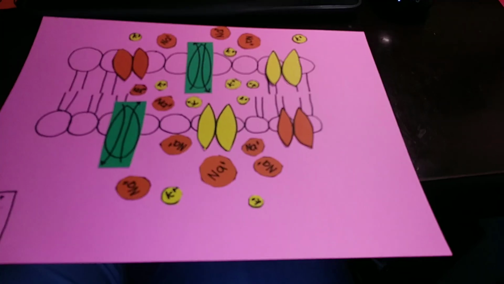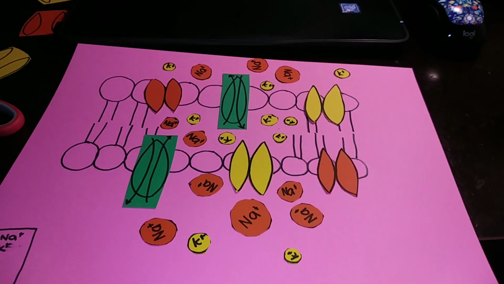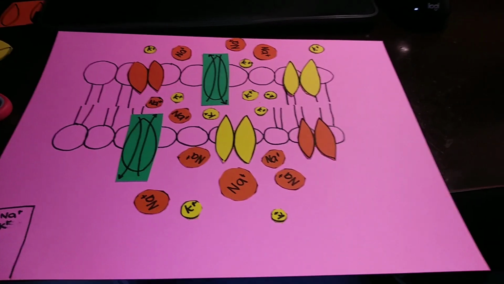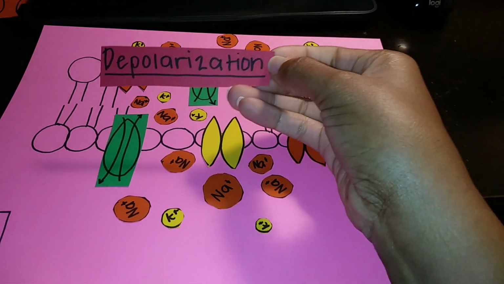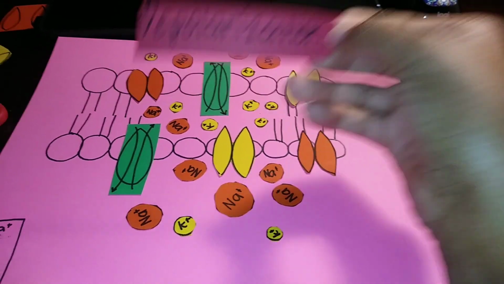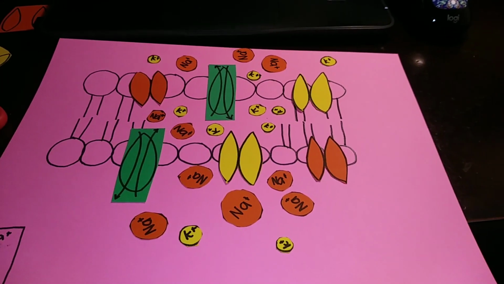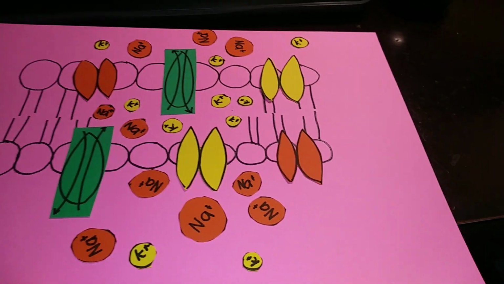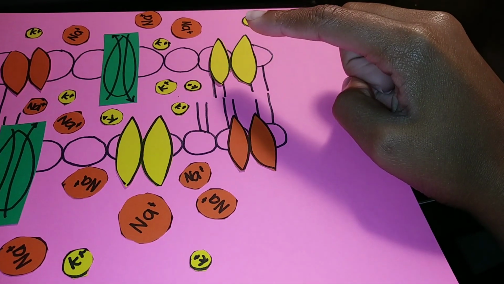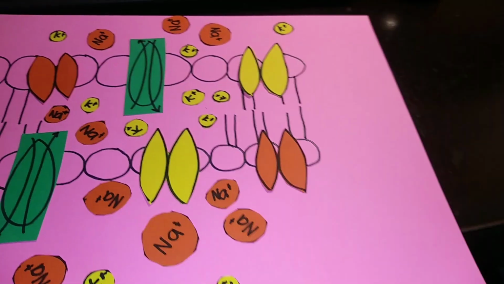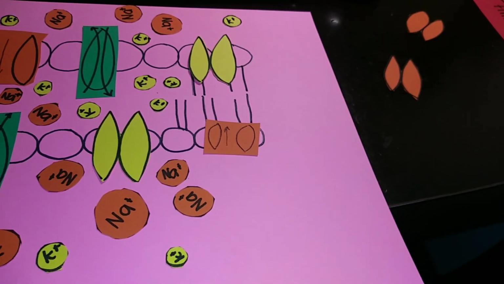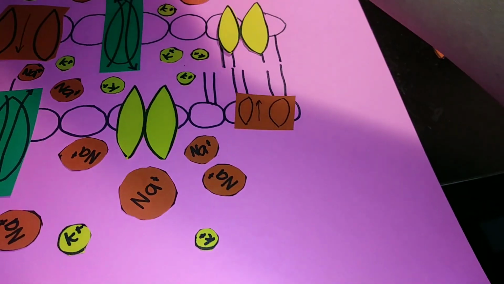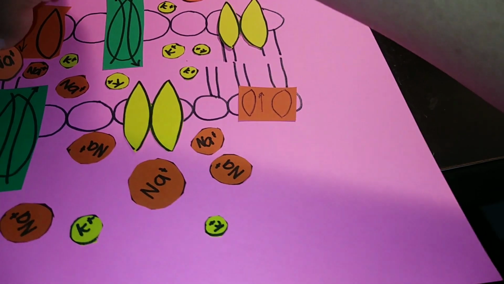Okay, now we're going to move on to the second stage of the action potential, which is depolarization. In this stage, the sodium channels will open, and now the sodium molecules will be able to travel inside of the neuron.